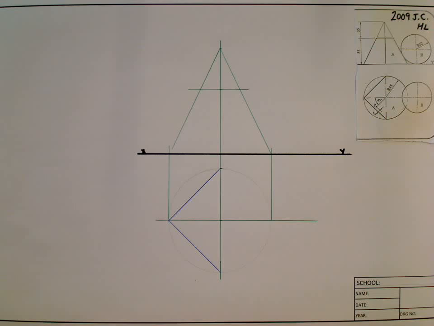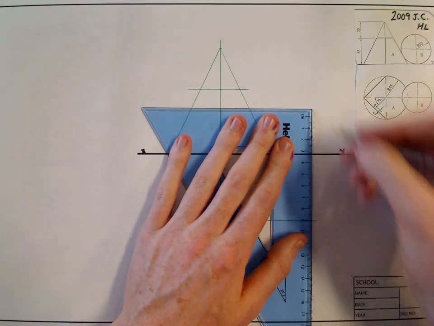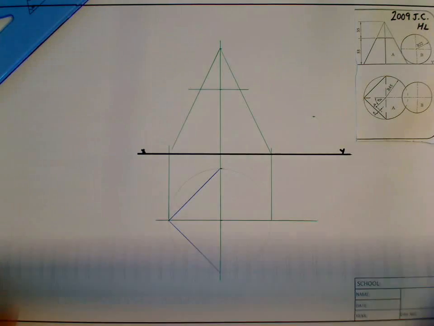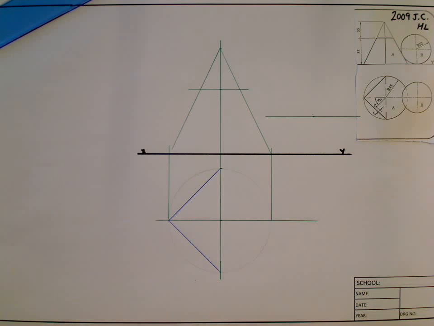First thing, I have the sphere here, and its radius 32, so I'm going to measure up 32 from the XY line. And I'm going to bisect the angle here.